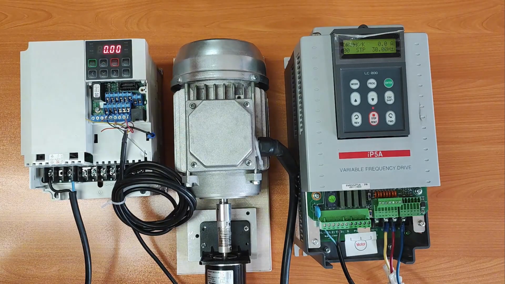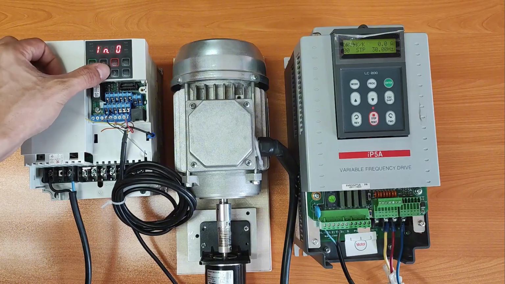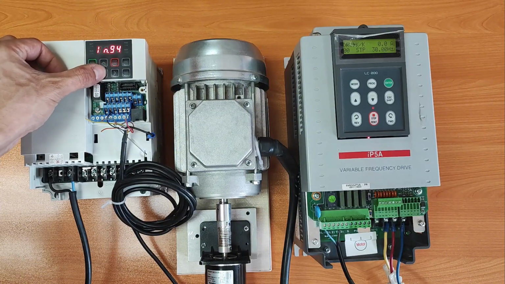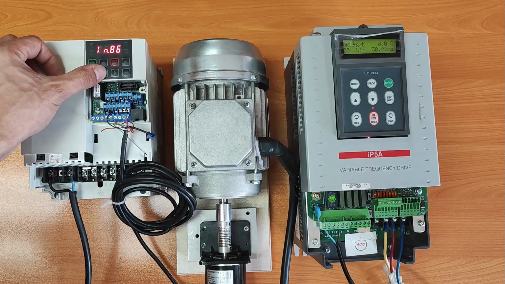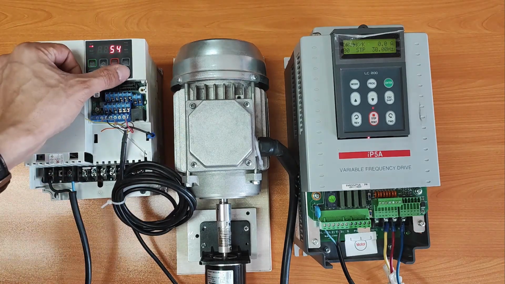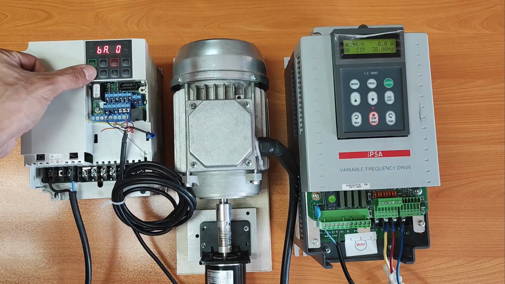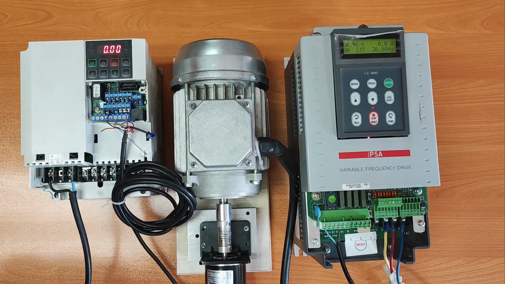Now we want to configure the pulse input. We need to set the pulse terminal parameter IN69, which is related to the digital input P5. So let's go to parameter IN69. IN69 is related to the digital input P5. We want P5 to act as the pulse input, so we set it to value 54. If we set it to 54, our P5 terminal will function as the pulse input.